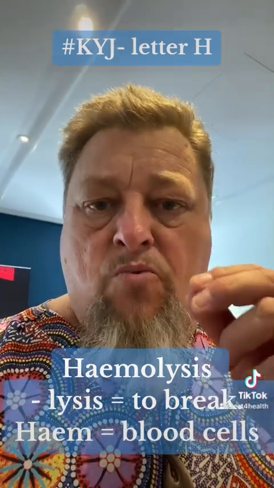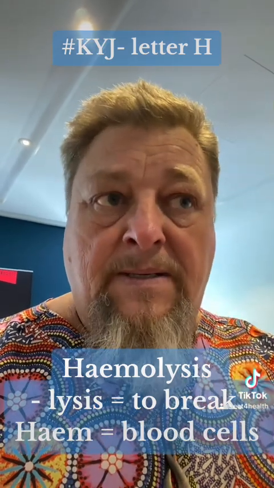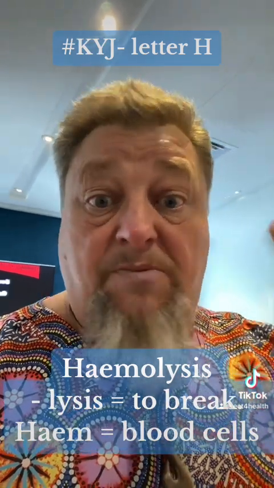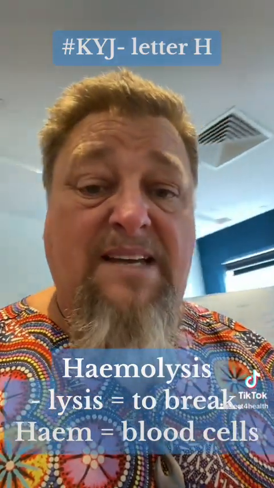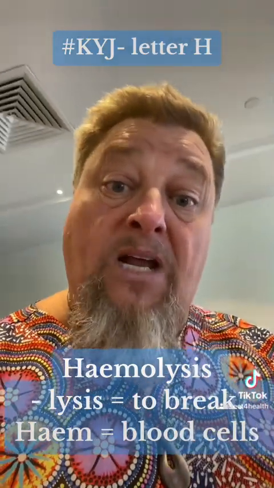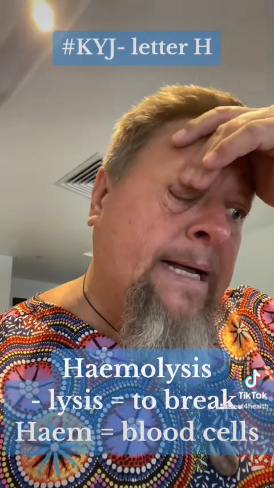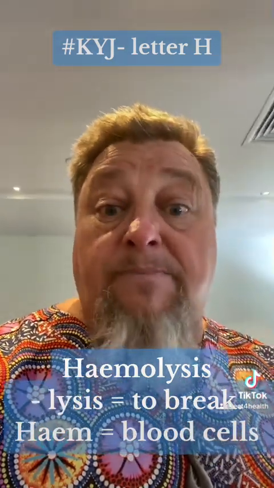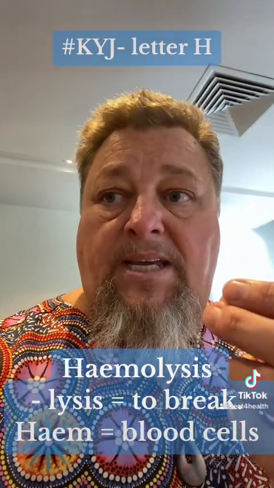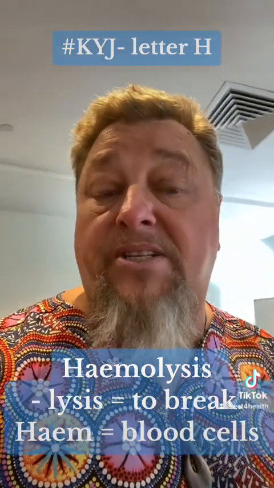Hemolysis is when red blood cells burst. They can be burst when we take the blood. If we shake that blood, that can burst our red blood cells, so that can hemolyze them. They can also become hemolyzed with certain drugs and chemicals. Some snakebite venom will actually cause hemolysis.